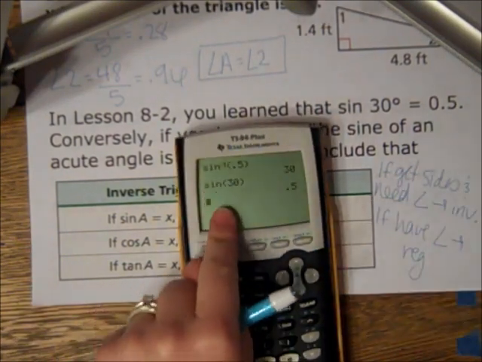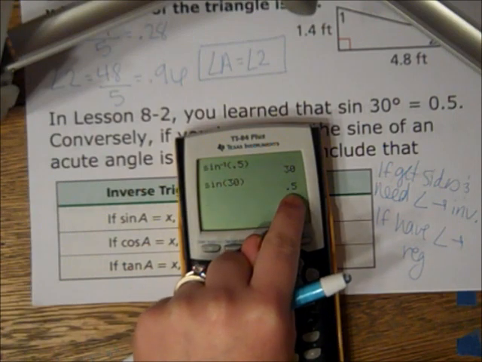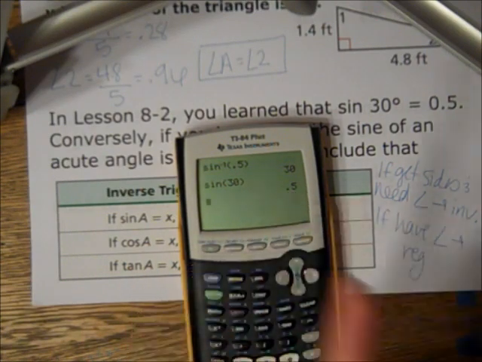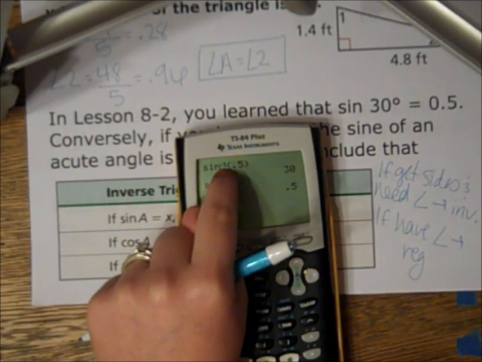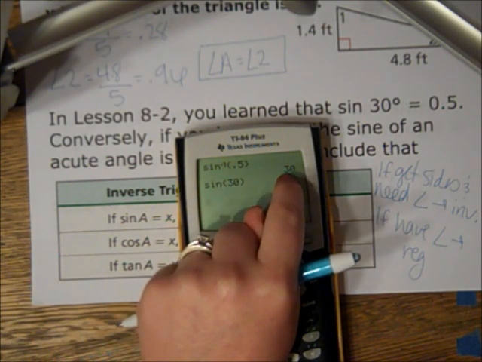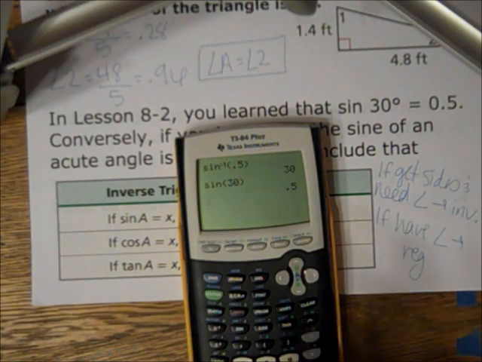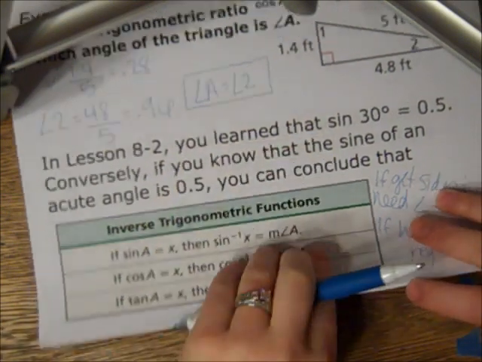You take the regular trig function, you put in the angle, and what comes out is the side ratio. Now we're going to go backwards. I'm going to use sine inverse, put in the side ratio, and my answer is going to be the angle. Which one you use depends on what you're trying to figure out. If I want the angle, I have to use the inverse. If I want to find a side, I use the regular stuff. Okay, so let's practice.